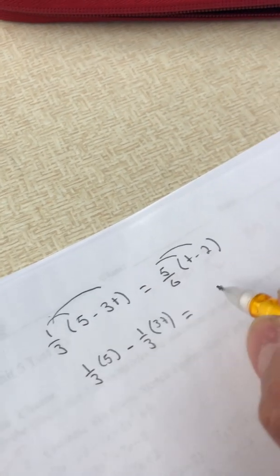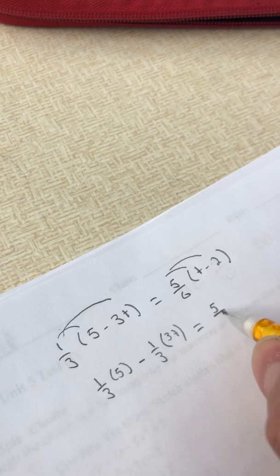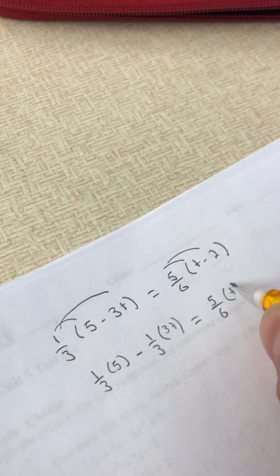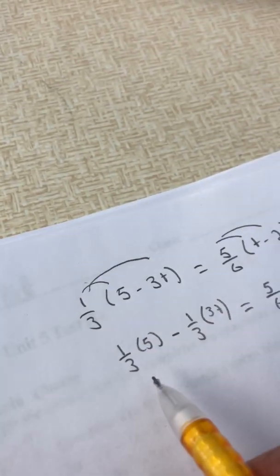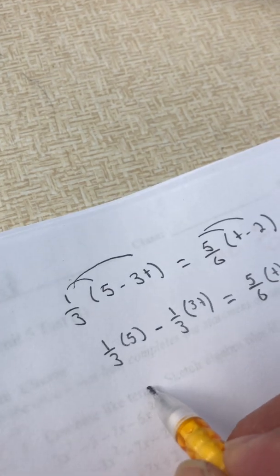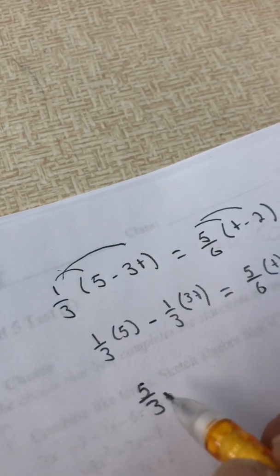And then on the other side, we're going to have 5/6 times t, and then we'll still have that minus sign, and then 5/6 times 2. Okay, so now let's simplify this side here. So 1/3 times 5, well, that's simply 5/3.